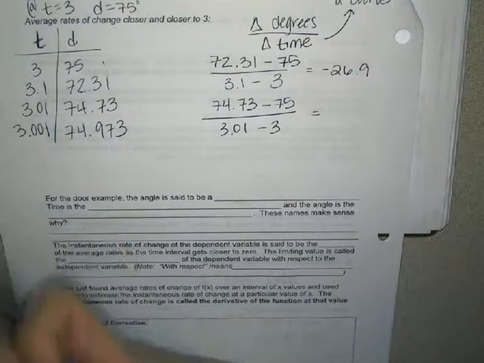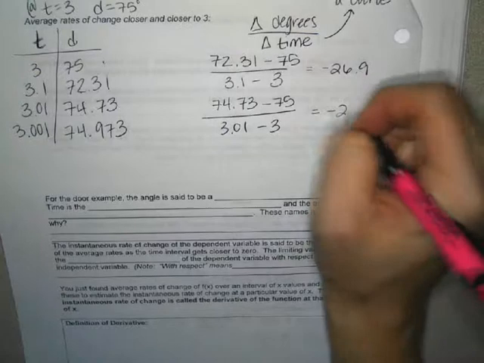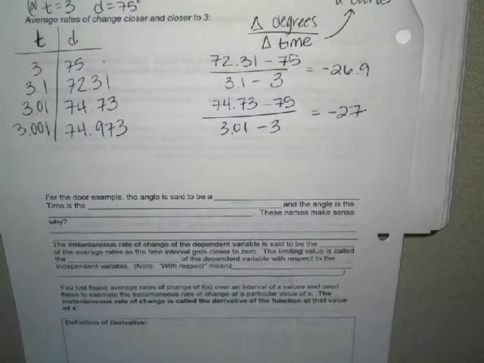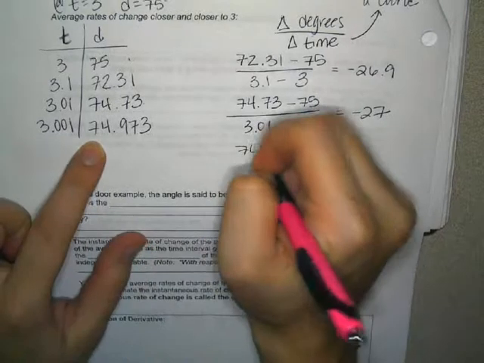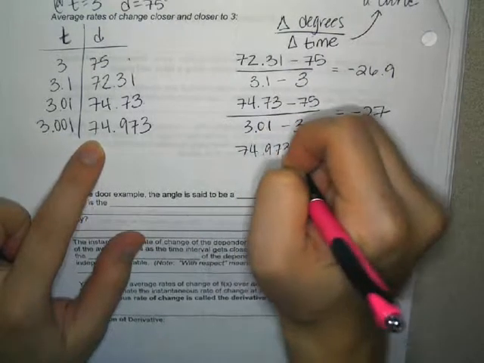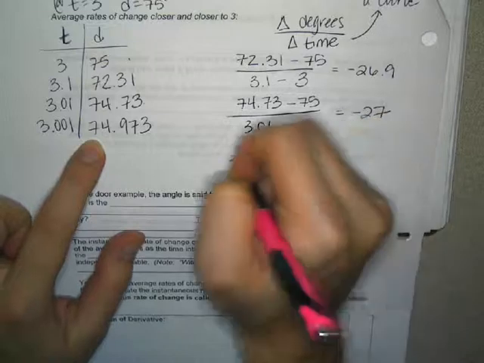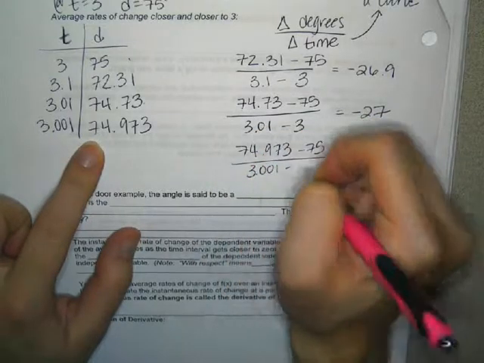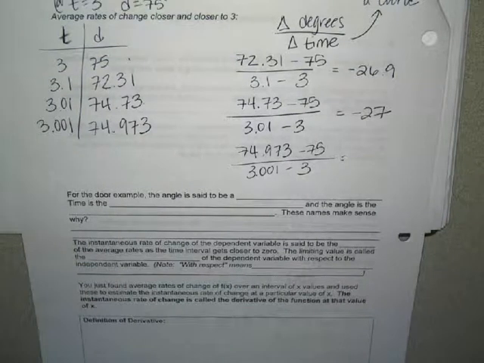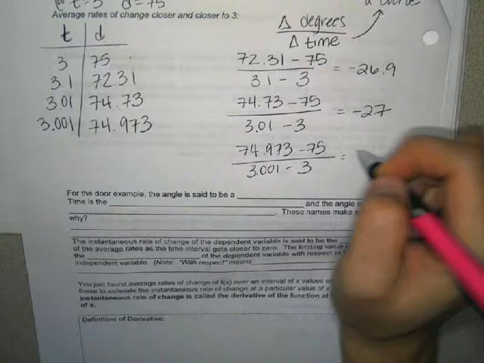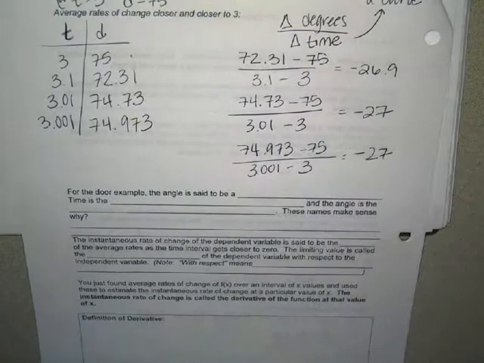Did you get negative 27? Okay. And then here, 74.973 minus 75, 3.00. Now, out of all these choices, which one is going to be the most accurate? The last one. For the last one, I end up getting negative 27 again.